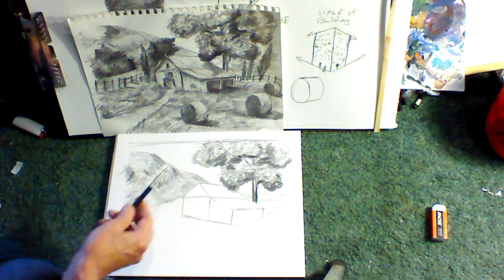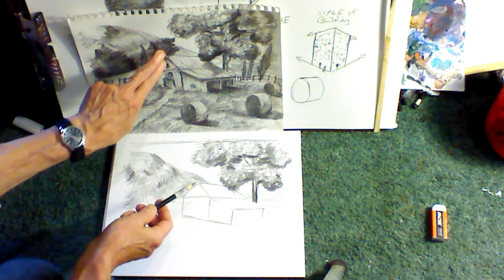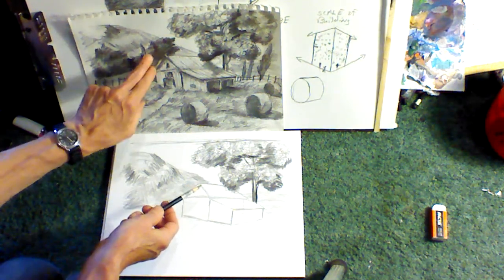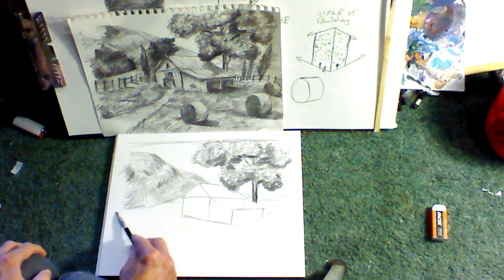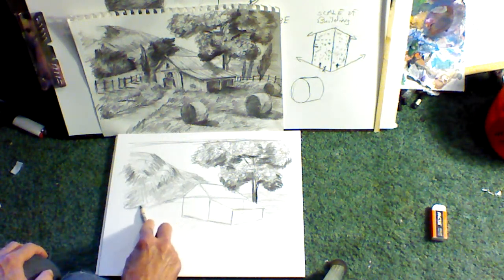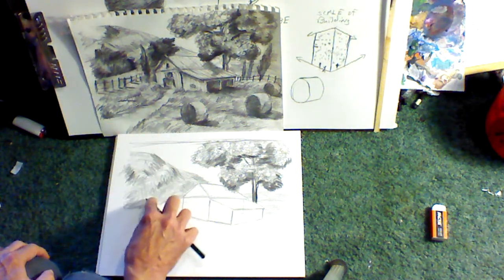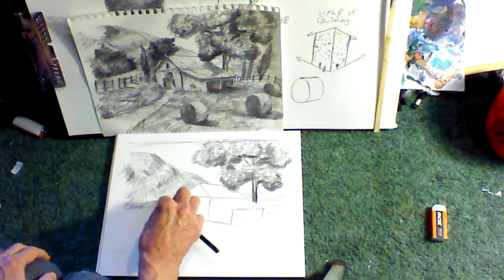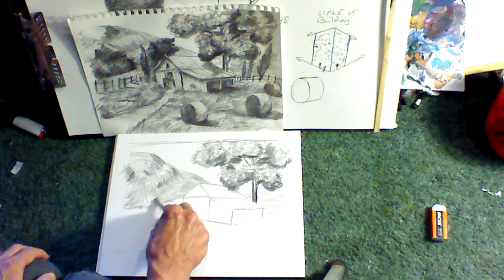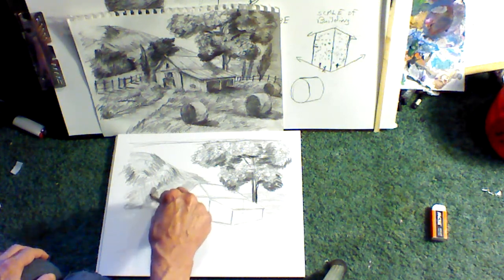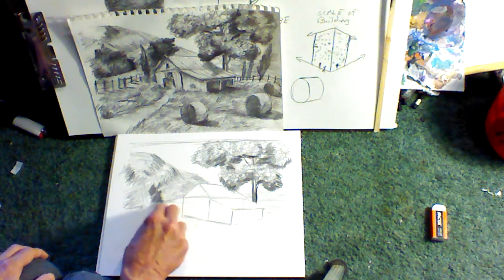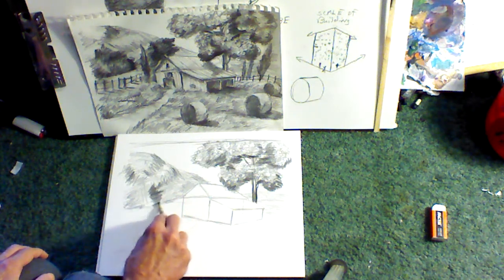Alright, I think at this point we could probably get in here and deal with a few of these trees that are back in here. Other little trees, and we have a tree line that is right here, darker than the value of the mountain behind it. So I'm going to try to give this a pretty dark, heavy approach.